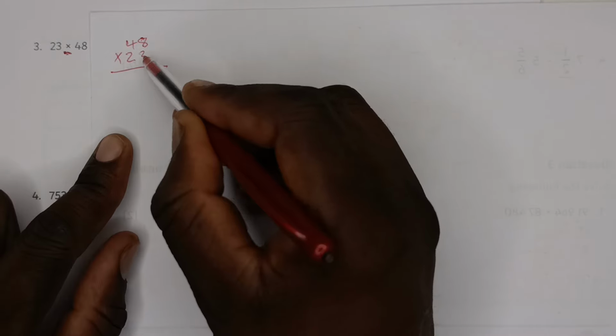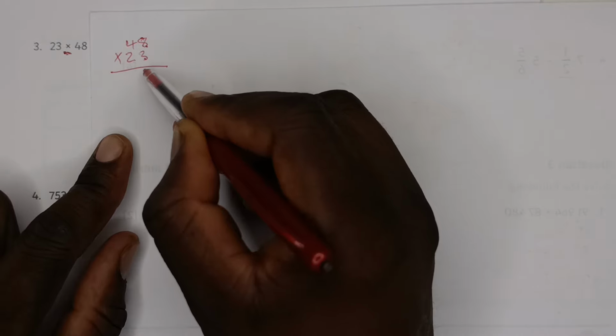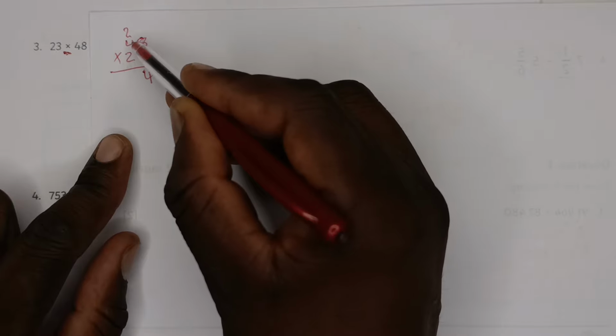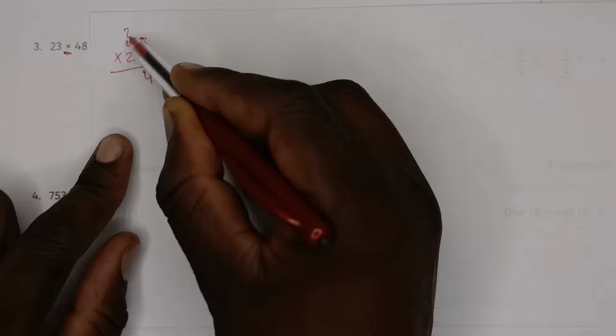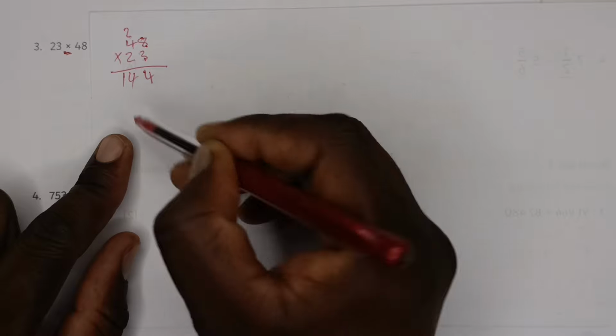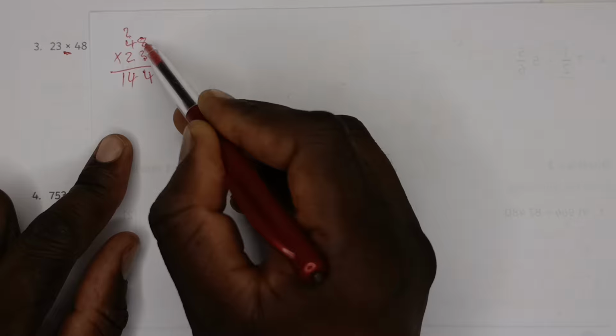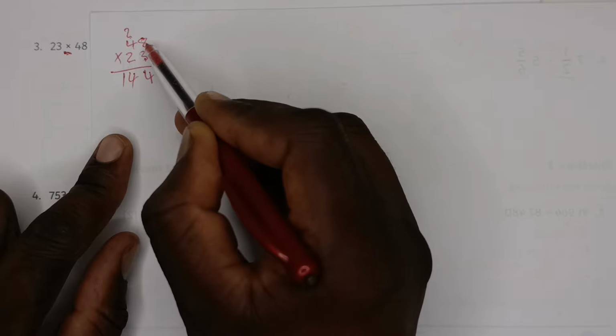Then we say 3 multiplied by 8 is 24, carry 2. 3 multiplied by 4 is 12 plus 2 is 14. Then we say 2 multiplied by 8 is 16.